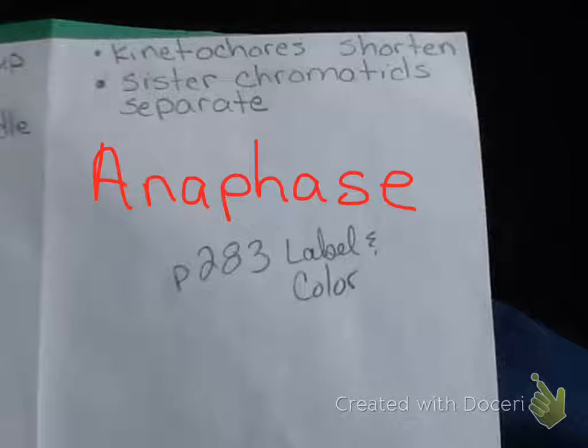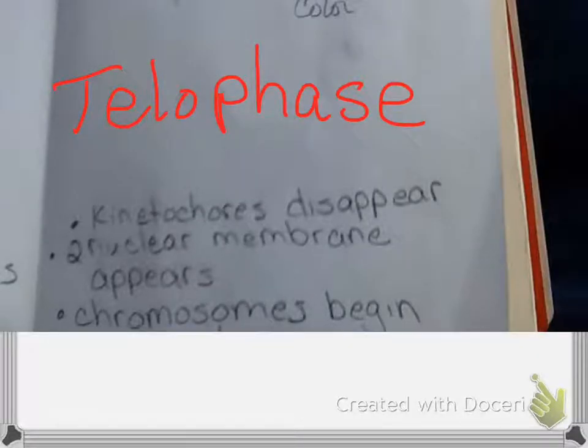The next one is anaphase. The chromatids separate or move apart. A and A, apart. And then the last phase of mitosis is telophase.